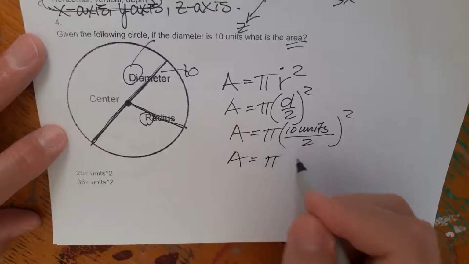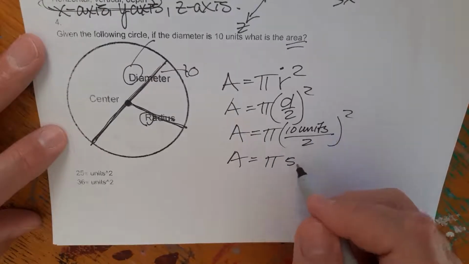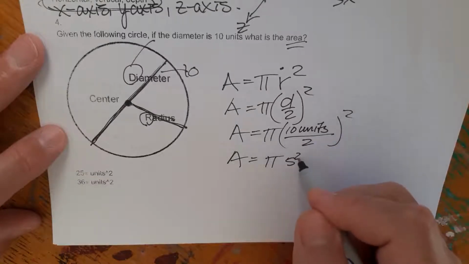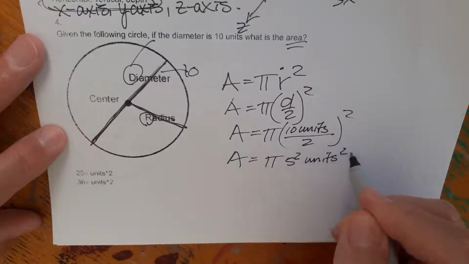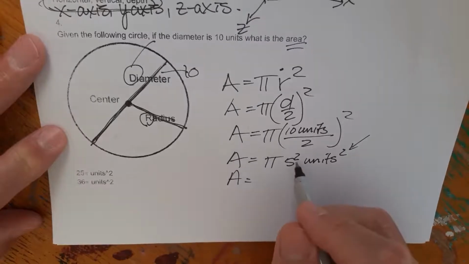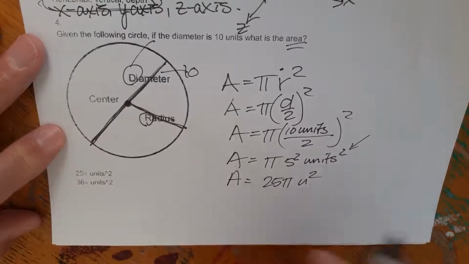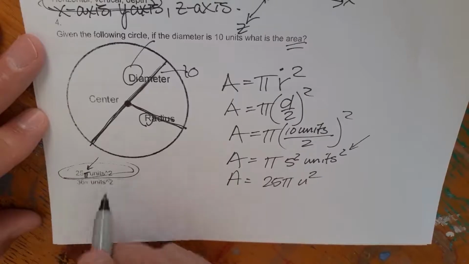Area is going to equal pi here. 10 divided by 2 is 5. Units squared, let's keep 10 divided by 2 is 5, squared, still squared. And units to the power 2 is units squared. And that's good because we need that for an area, 2 dimensions. Area equals 25 pi units squared. 25, that's a pi right there. It's really hard to see. A little pi right there, units squared, 25 pi.